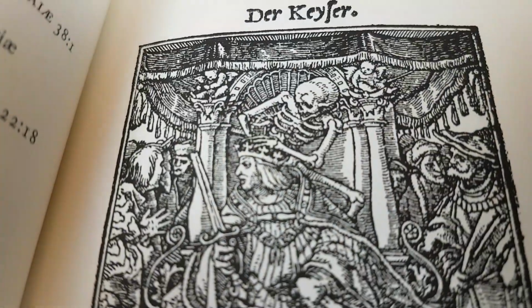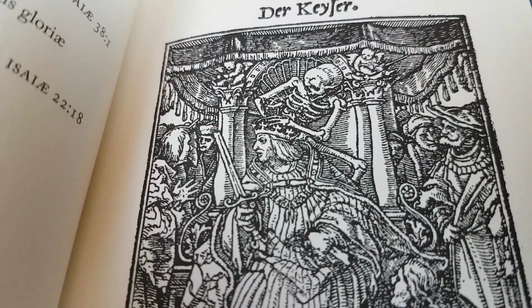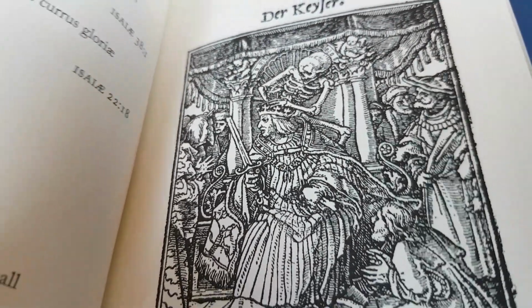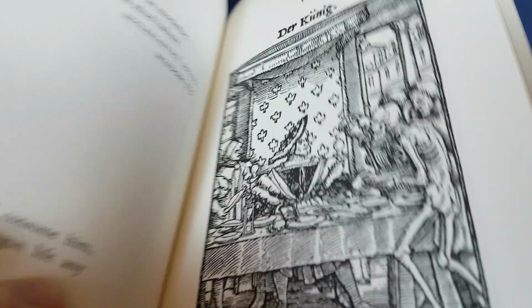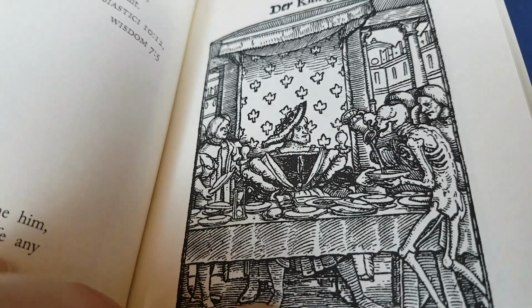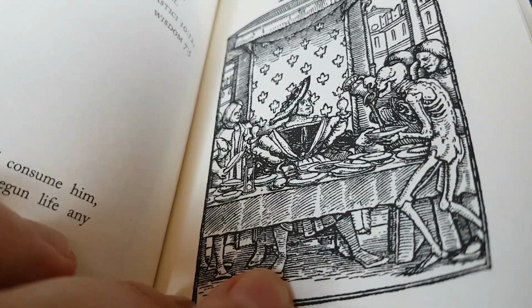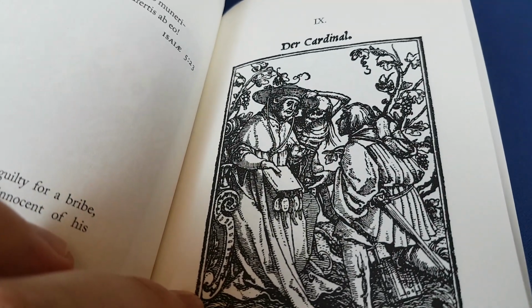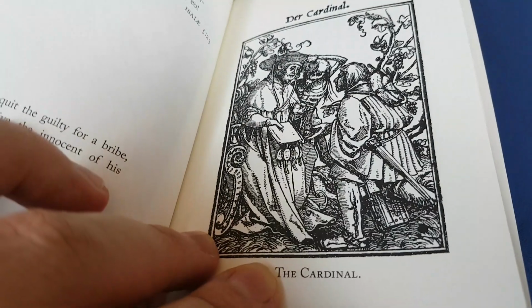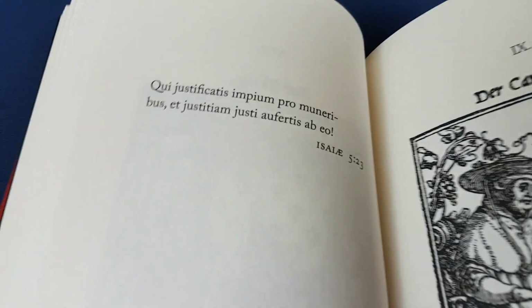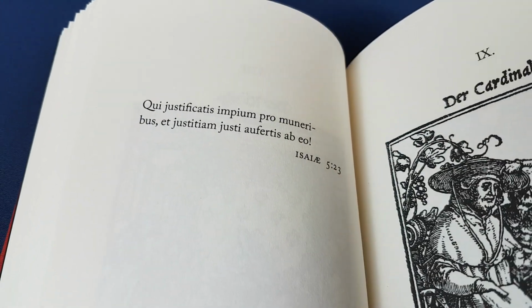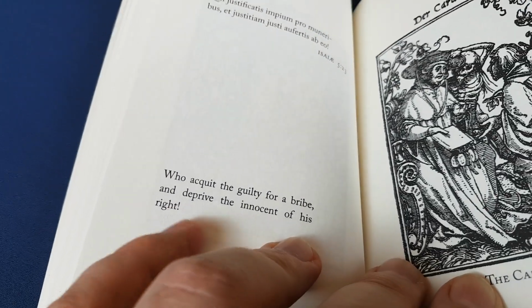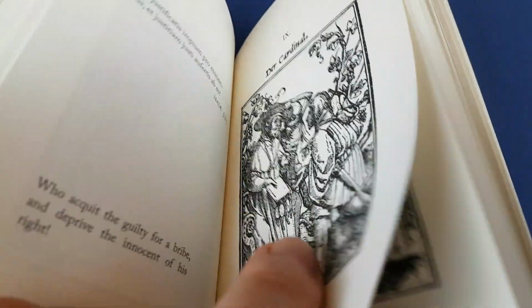Yeah, you can see the, there's a macabre joy about the whole thing. It really does feel like a dance. It's a perfect name for it. In fact, on the left-hand side there's the original Latin with an English translation on every page.